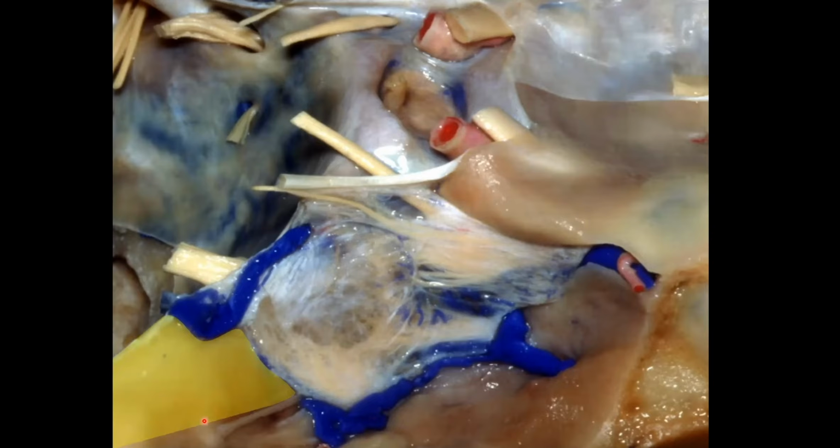This is the anterior surface of the petrous portion of the temporal bone. The petrous apex is highlighted in yellow. Now, let's move forward by peeling away the epineurium that's covering the nerves here.